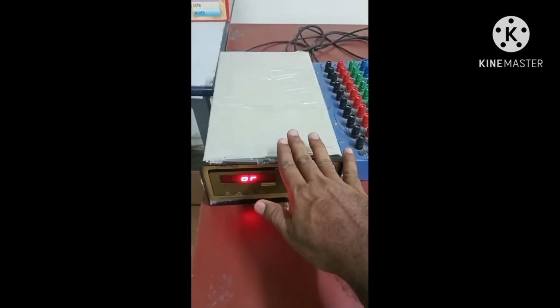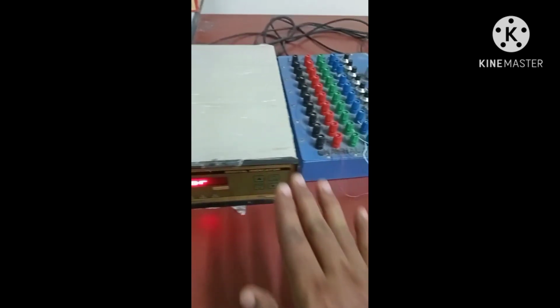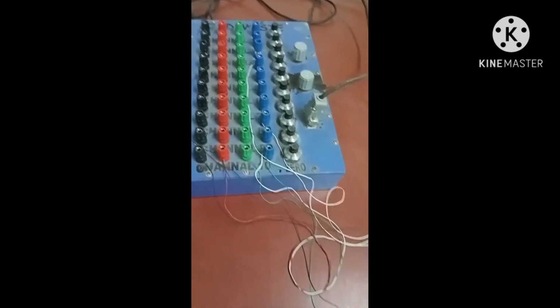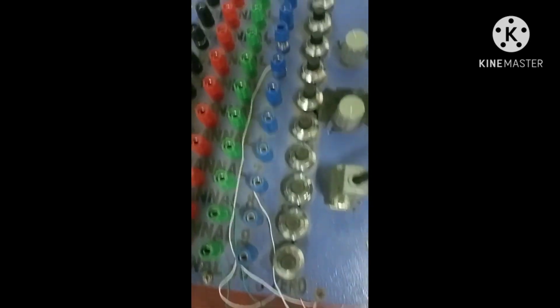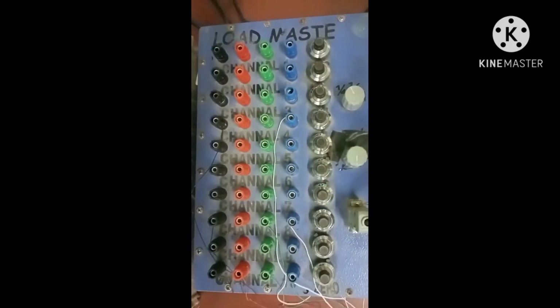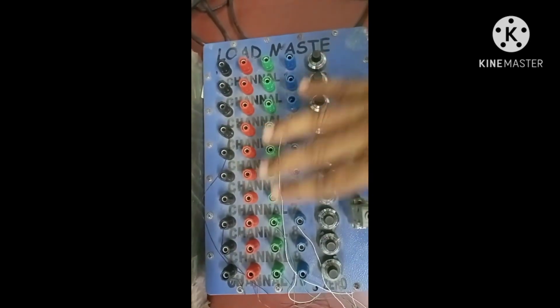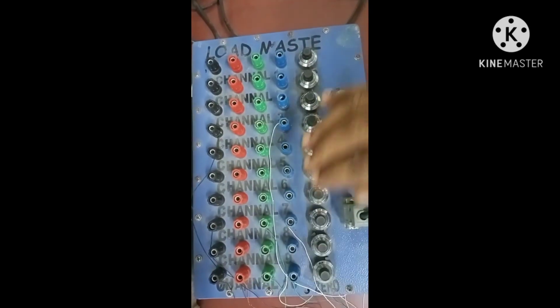Here it will show the readings. So before that, here we have the connections. You can see here there are a number of channels. There are 10 channels.